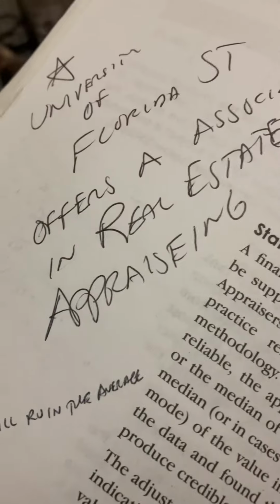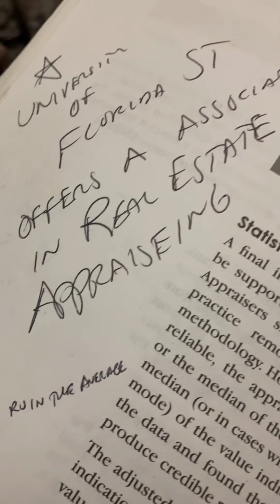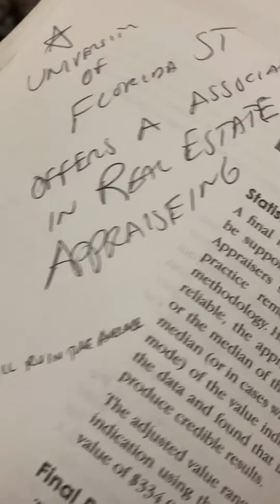Extra notes. The University of Florida State offers an associate in real estate appraising.